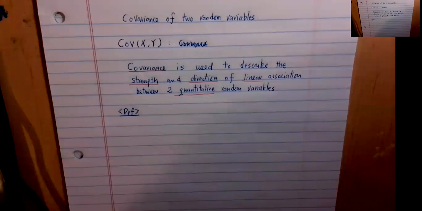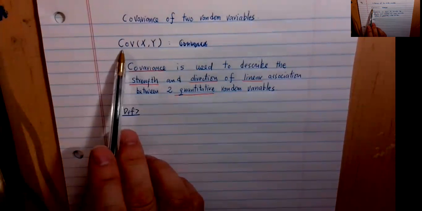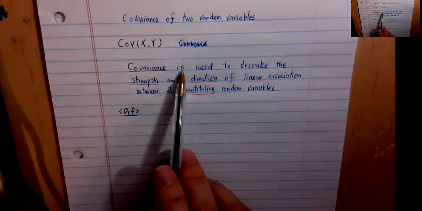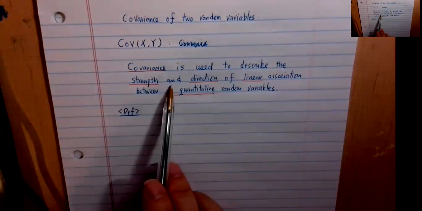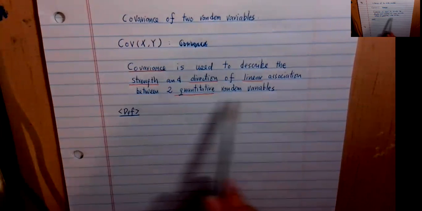Okay, now, covariance of two random variables, X and Y. Notation used: covariance of X and Y. Covariance is used to describe the strength and the direction of linear association between two quantitative variables, okay? Between two quantitative random variables.